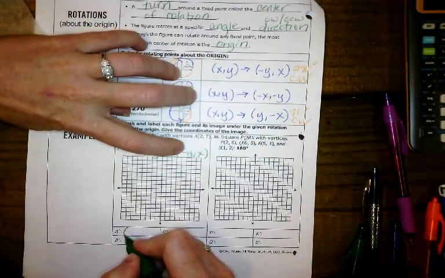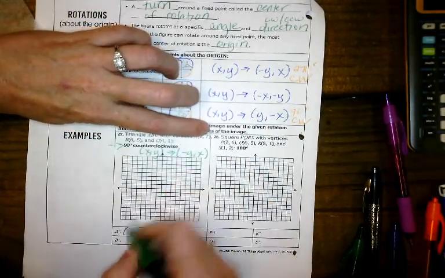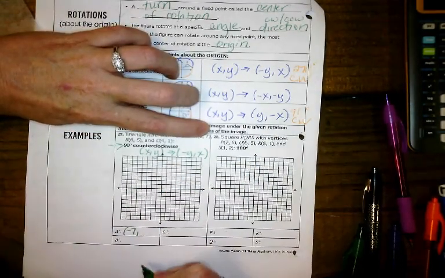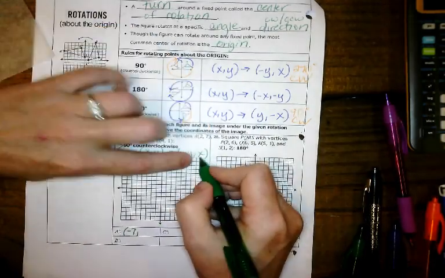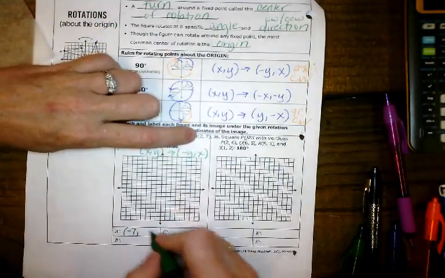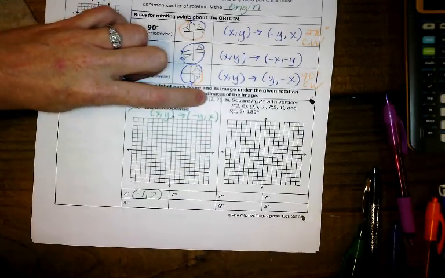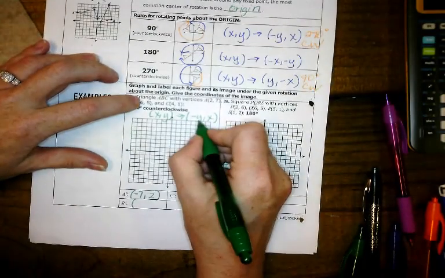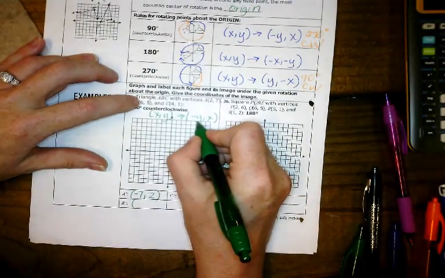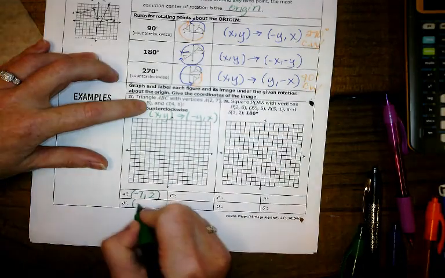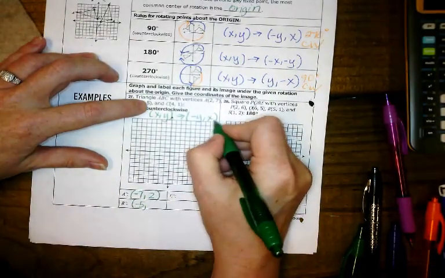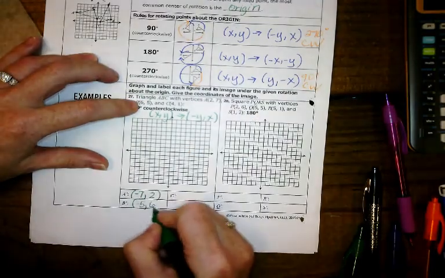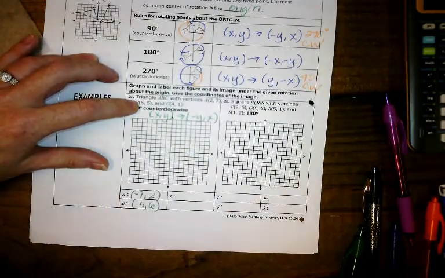For B prime, what's going to go in my first slot? The negative of what y was, so negative 5. What's going to go in my second slot? Whatever your x was, so it's going to be 6. For C prime, what's going to go in my first slot? The opposite of y, so the opposite of 1 is negative 1. What's going to go in my second slot? Whatever x was. That's how you use the rules.